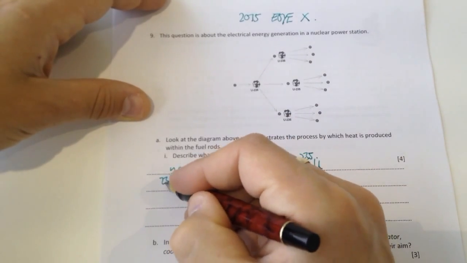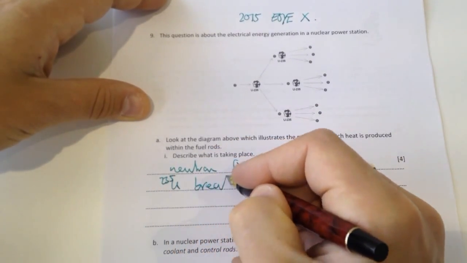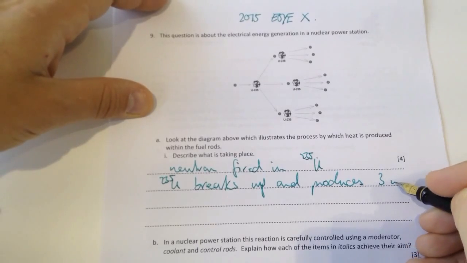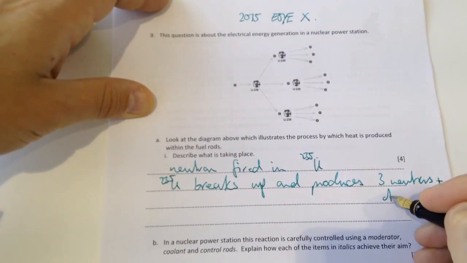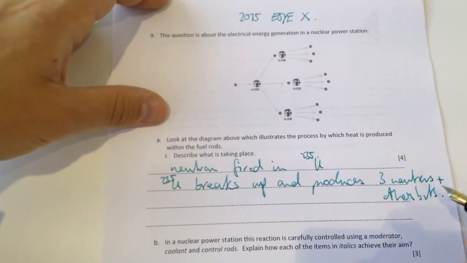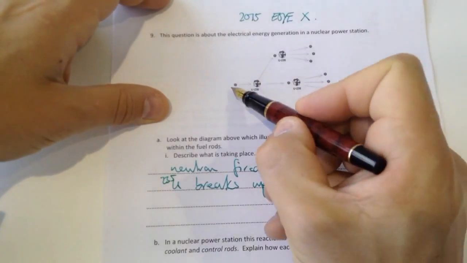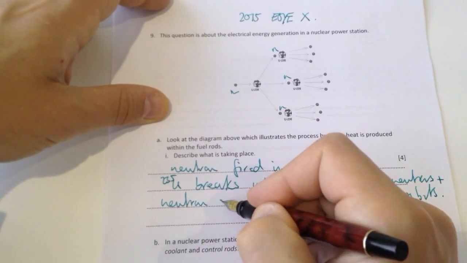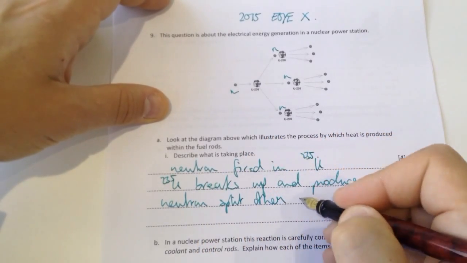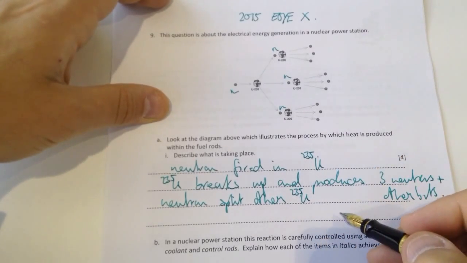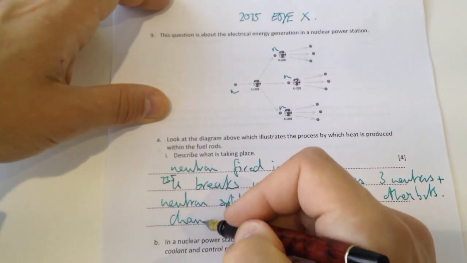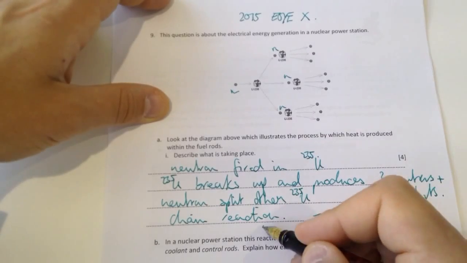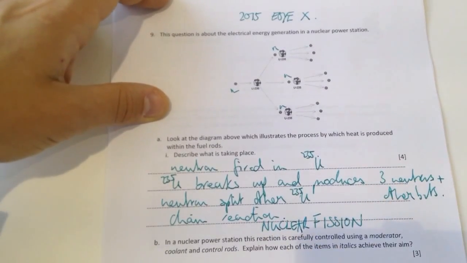Uranium-235 breaks up and produces 3 neutrons plus other bits, let's call them, which are not really needed. That's why they're not shown up here. But 1, that's the neutron, and they're producing 3 neutrons. The neutrons split other uranium-235, and it leads to a chain reaction. That process is called fission, nuclear fission.